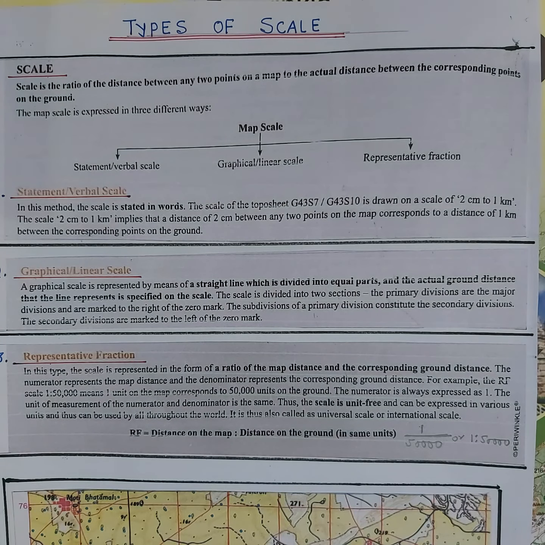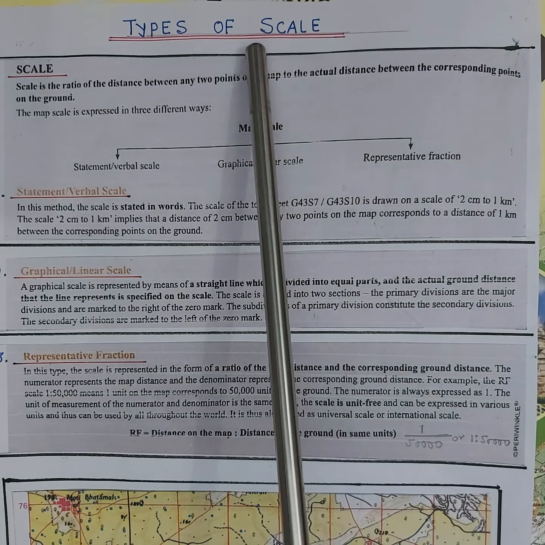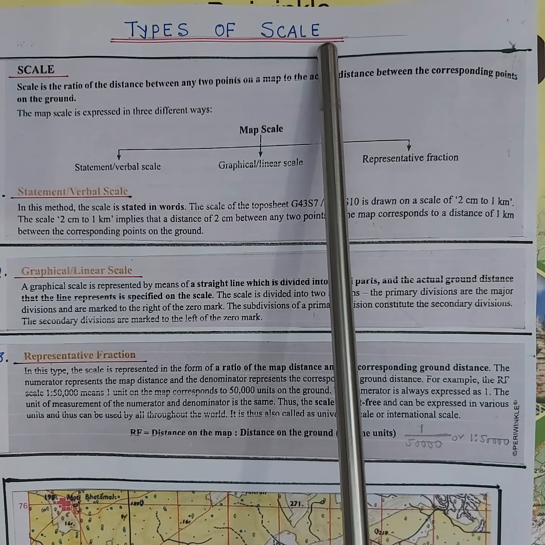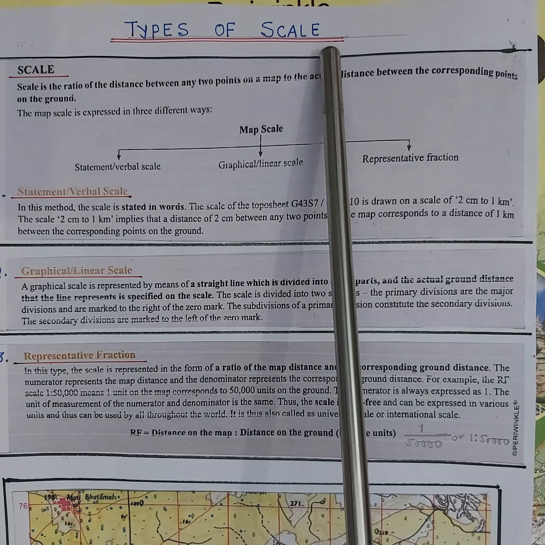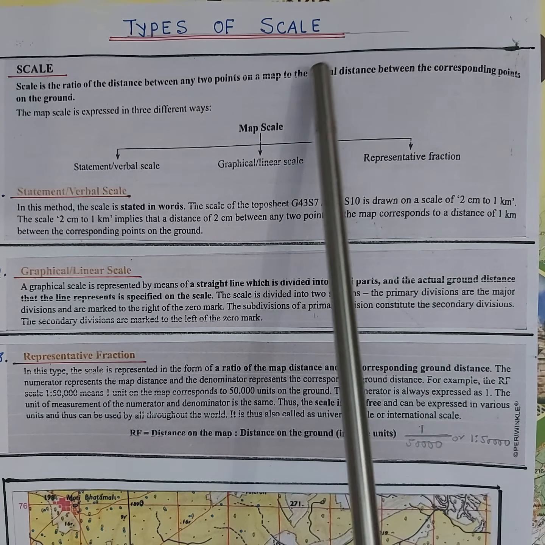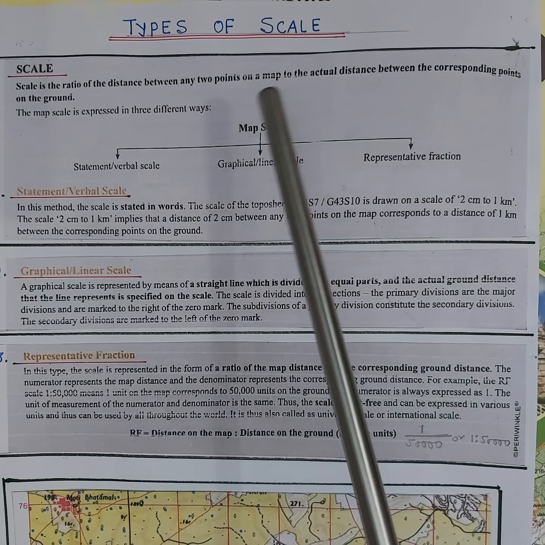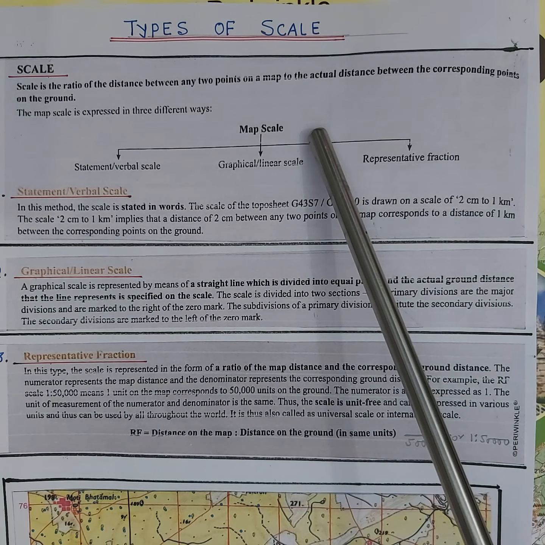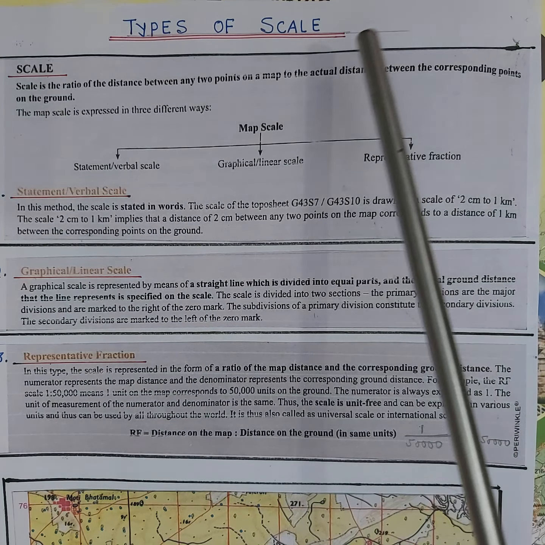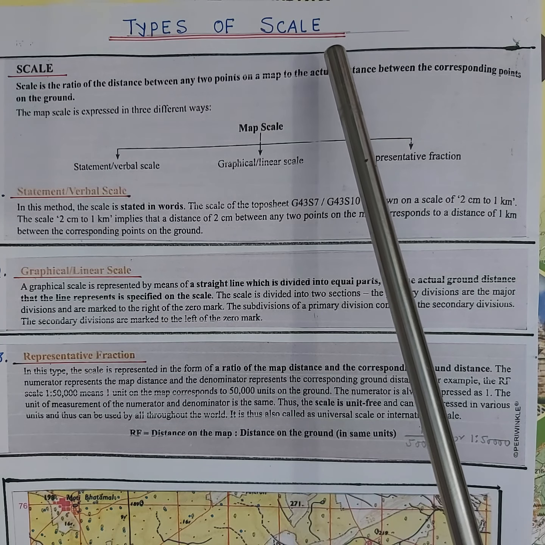This is your geography class, children, and today's topic is types of scale. So, what is a scale? Children, we select an area for the survey, and after surveying that area, the same area is represented on a sheet of paper. So, the area is actually very big.